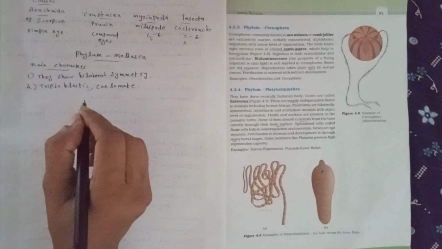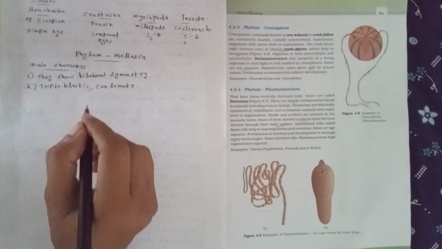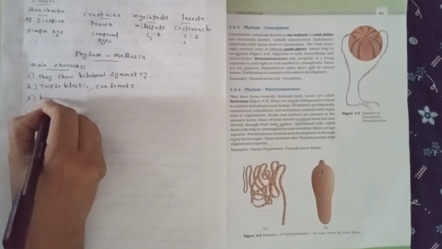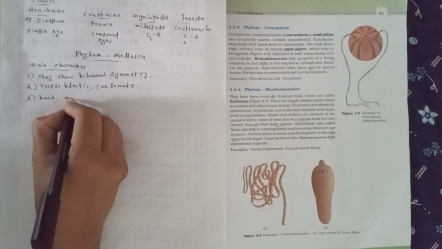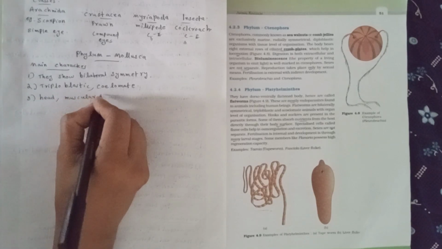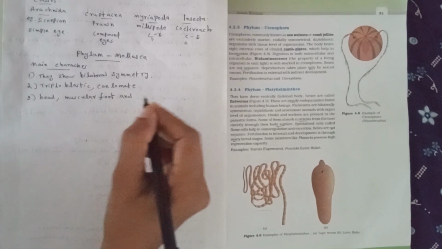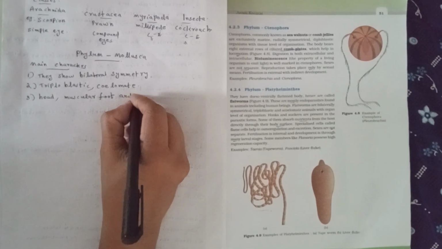Body differentiated into head, muscular foot, flat foot and a spongy visceral hump.